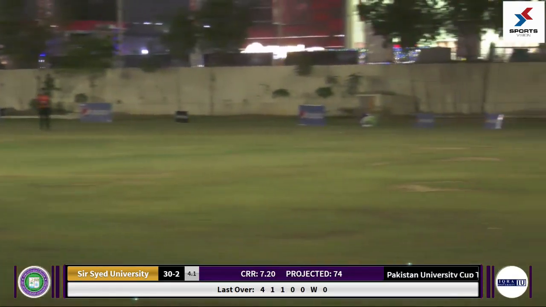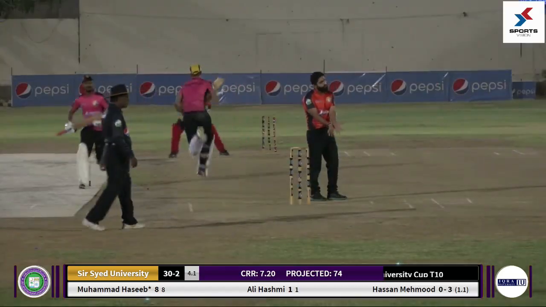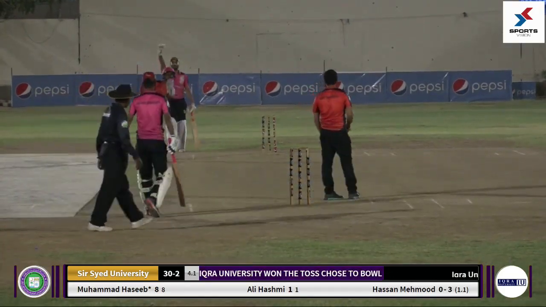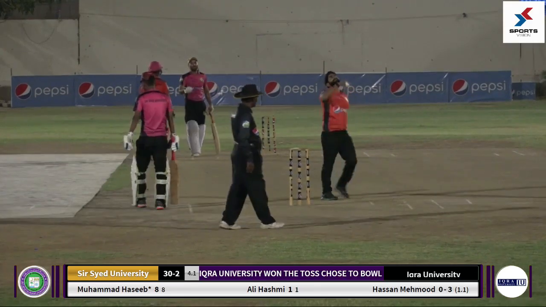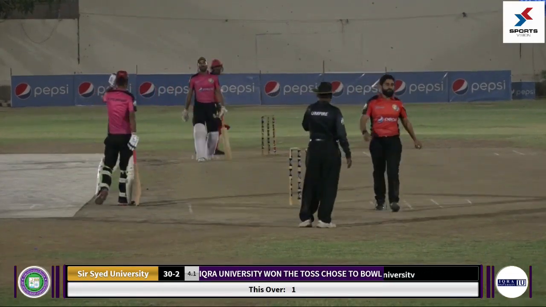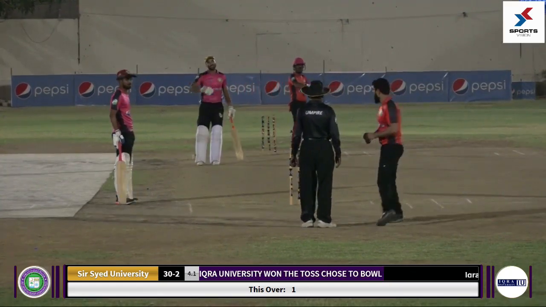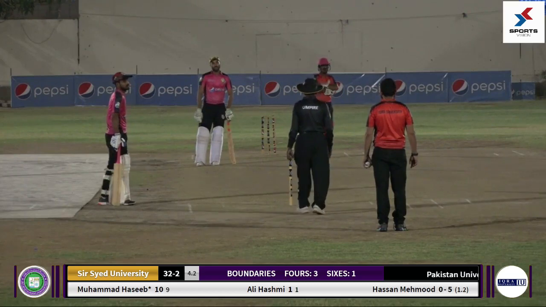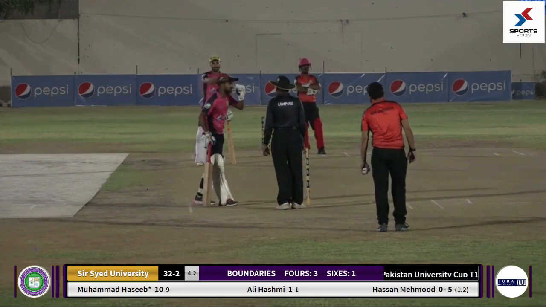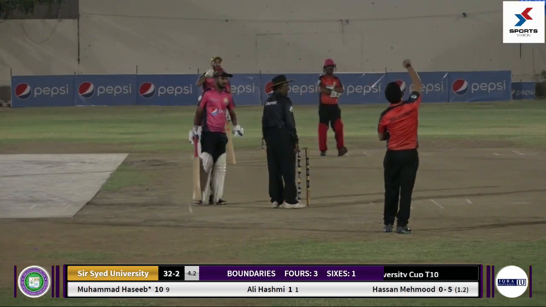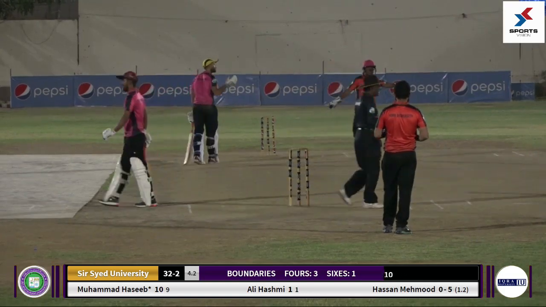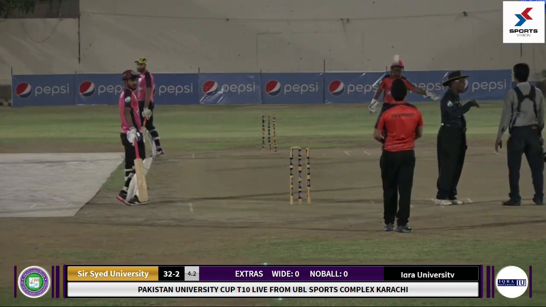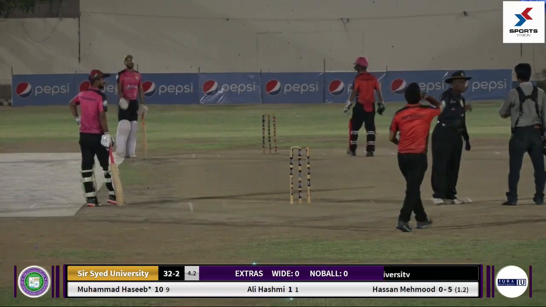Nice shot towards long off, just 1, and the fumble, and going for the second run. The throw is not good enough, so in the end a comfortable couple of runs taken. Very good cricket by the SSUET batsman. The slightest of fumbles usually allows the batsman to go for a second, and we have seen it a number of times in both semi-finals. The catching has been excellent generally, but ground fielding hasn't been top class overall.